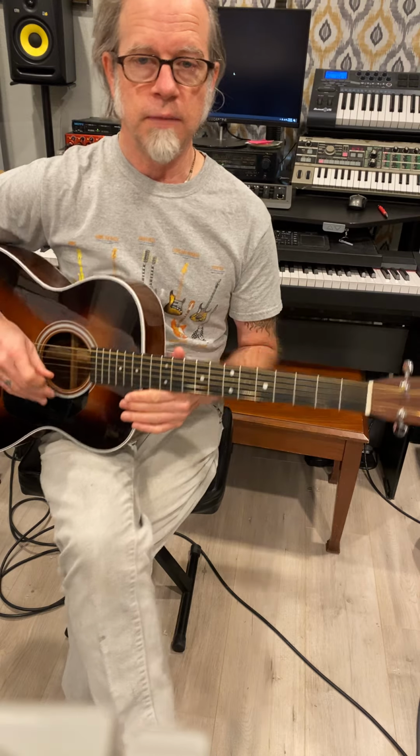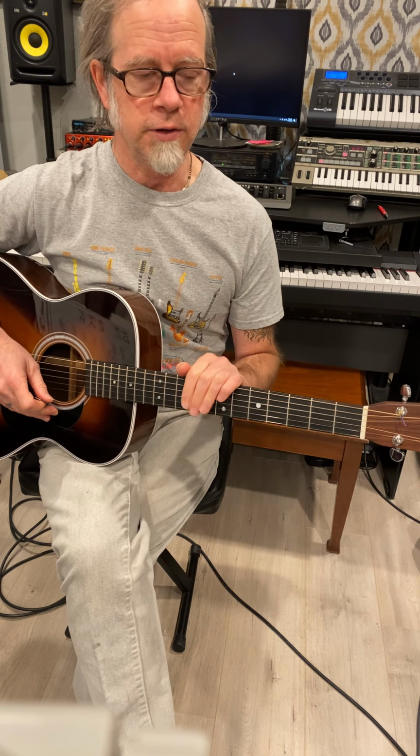And the numbers you'll often see written as Roman numerals, but they simply refer to the tonic, which is the 1 chord, the subdominant, which is the 4 chord, and the dominant, which is the 5 chord. And you don't even really have to know those terms, but that's what they actually mean.